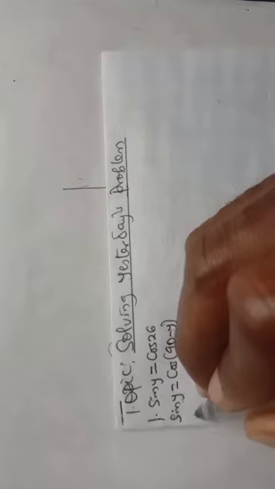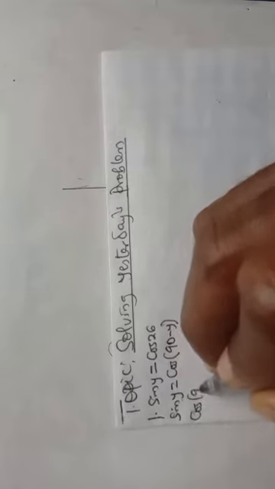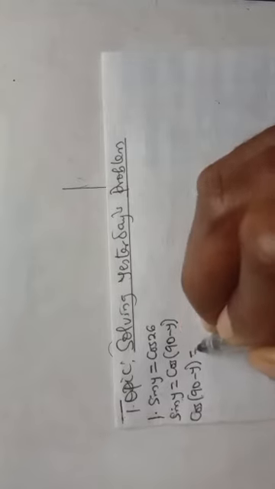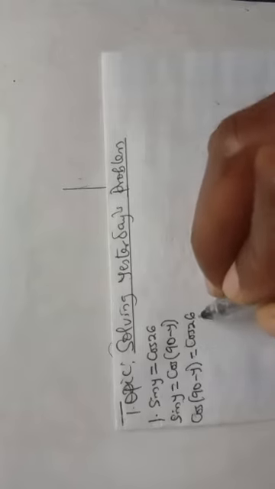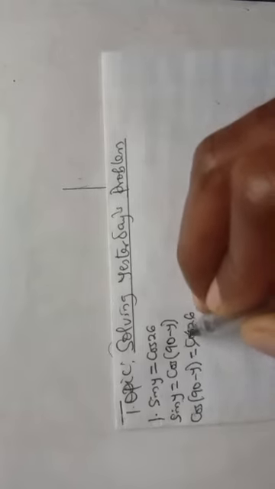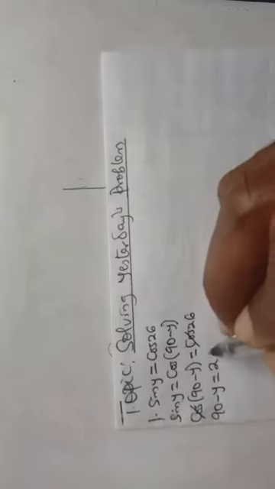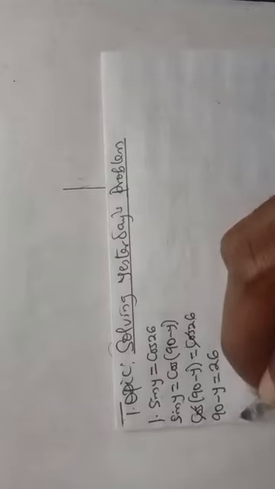So I'm going to have cos (90 minus y) is equal to cos 26. So the cos cancel out. I'm left with 90 minus y is equal to 26. Now at this point we collect like terms.